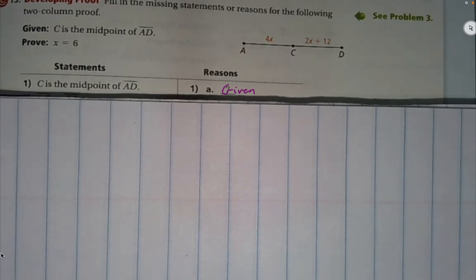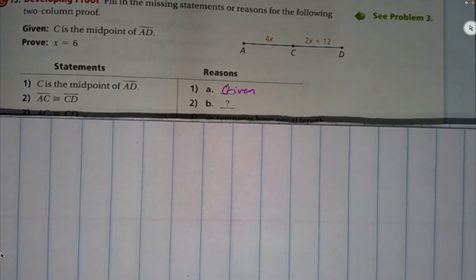Yes. Now, what do we know about a midpoint? If C is the midpoint, what do I know about those 2 pieces? They're the same. So watch their next part. It says AC is congruent to CD. Isn't that what you just told me? Because that's the definition of what?